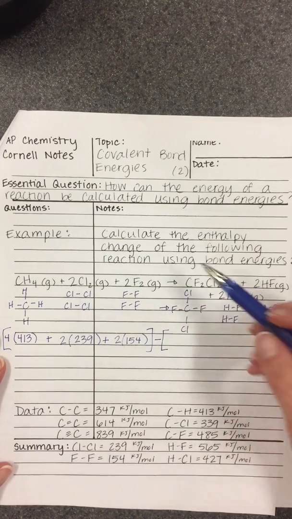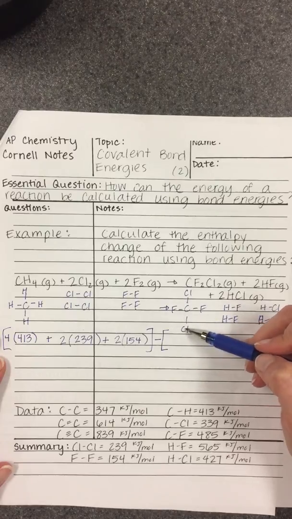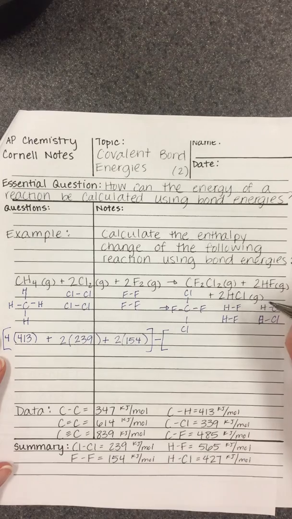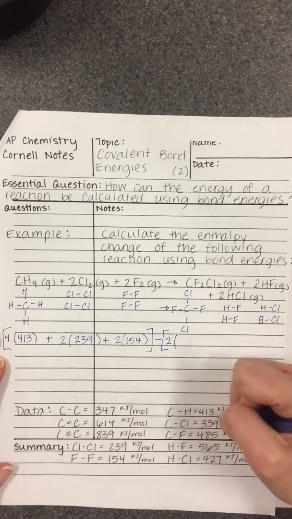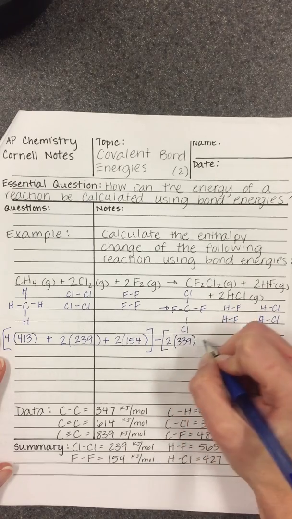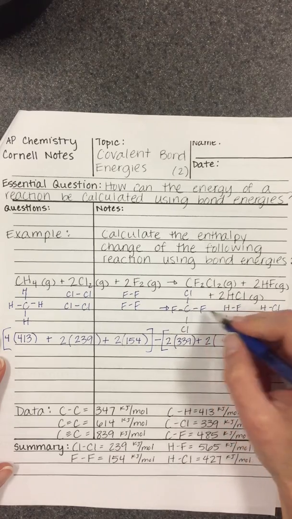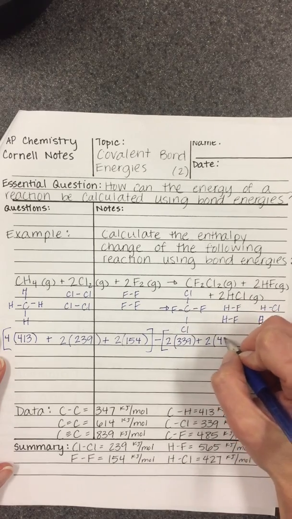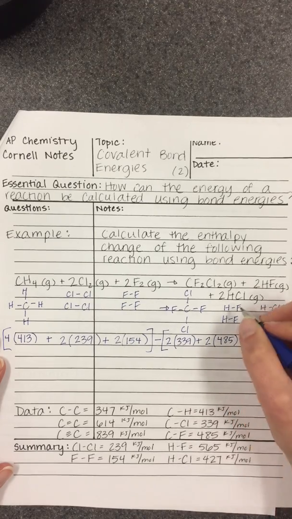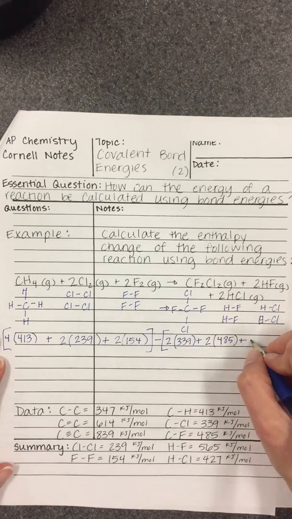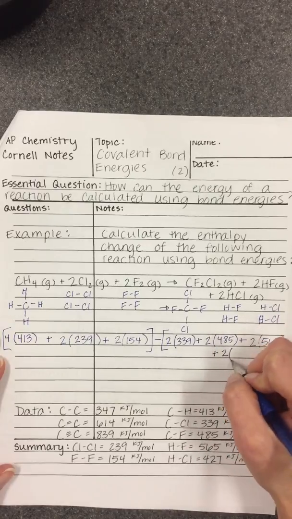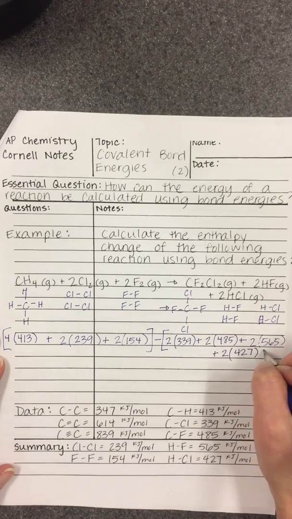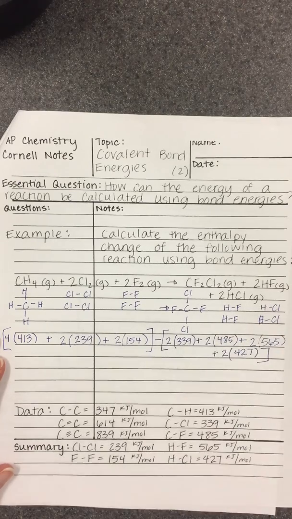Now if I look here at this molecule, I have a carbon to chlorine bond twice, and I have a carbon to fluorine bond twice. So I have to represent that. So 2 carbon to chlorine bonds. If I look here, that's 339. Plus 2 carbon to fluorine bonds. That's 485. We have 2 hydrogen to fluorine bonds. And then we have 2 hydrogen to chlorine bonds. And so this is going to be the sum of my products.